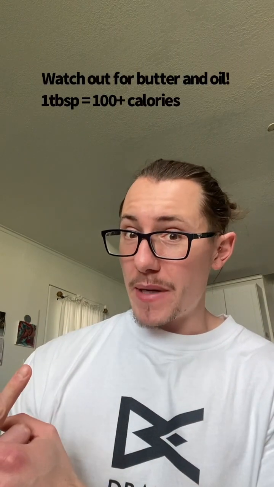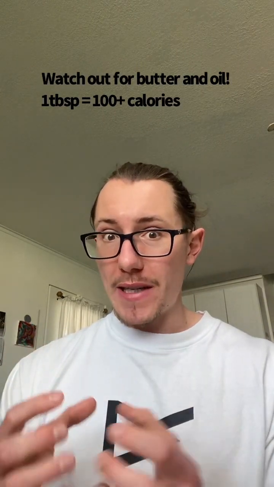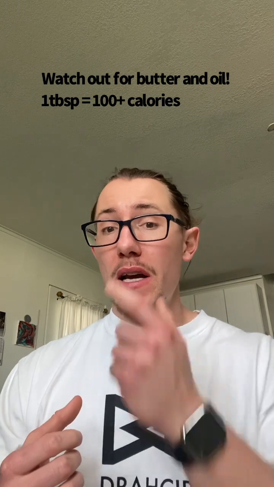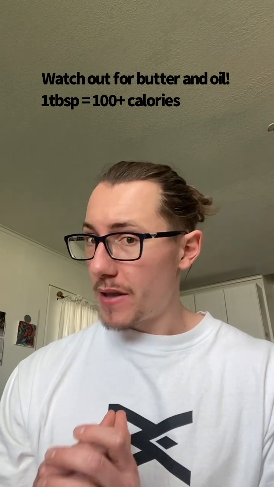But then you add butters and oils. They're like mayonnaise, basically. They're super dense in calories. Like a tablespoon of oil is 100 calories. A tablespoon, that's not a lot. Same with the butter. A tablespoon is 100 calories typically. So it's very high. You've got to be aware of how much you're having. That doesn't mean you can't have it. You just have to know how much you're having.